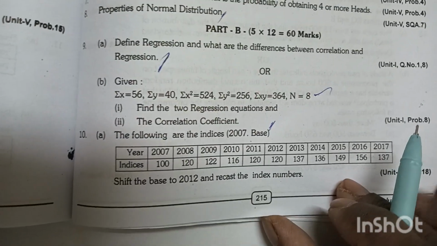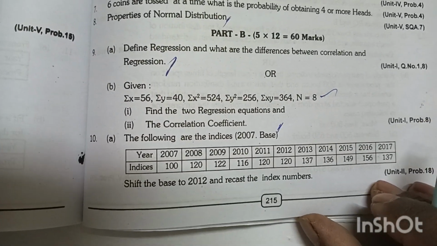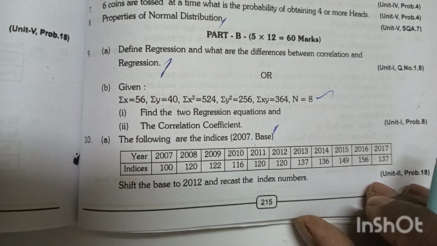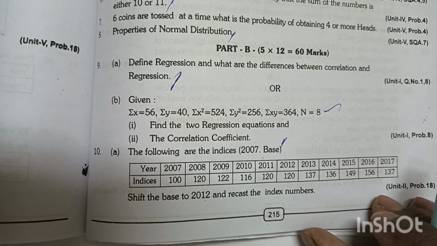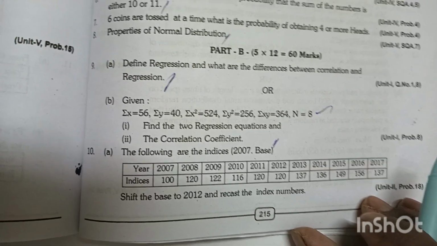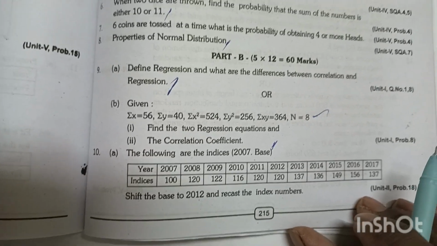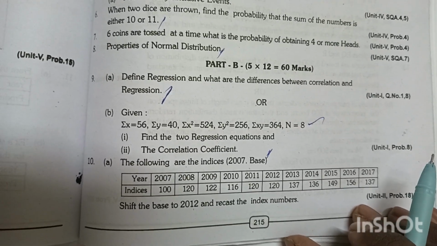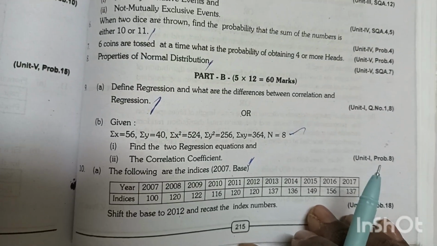Okay, next, following are the indices in 2007. Shift the base to 2012. Here is your question. Okay. Next, in continuation.